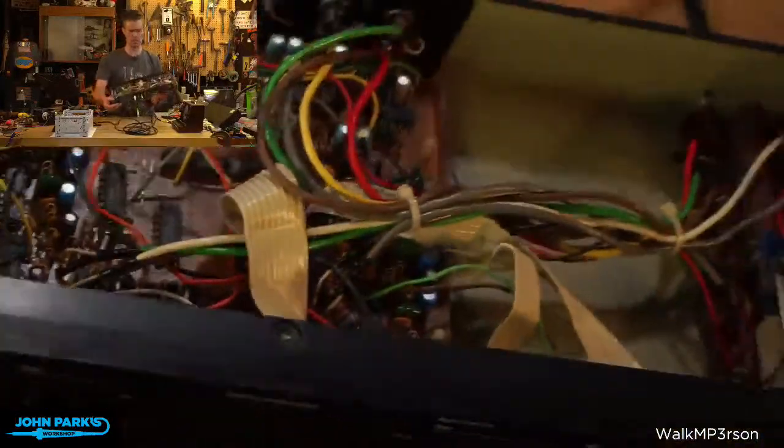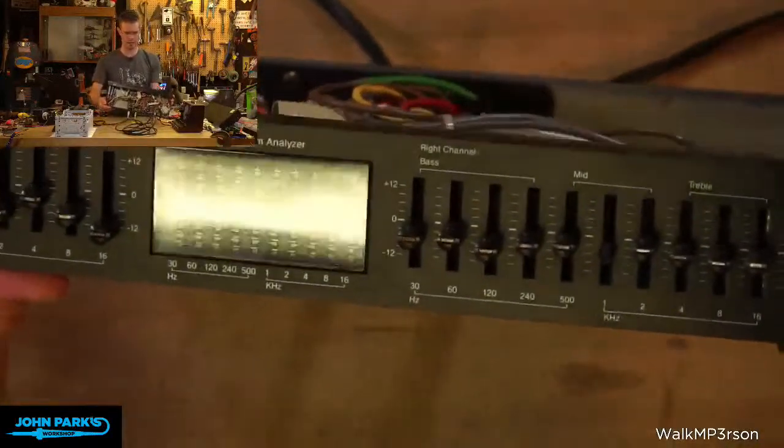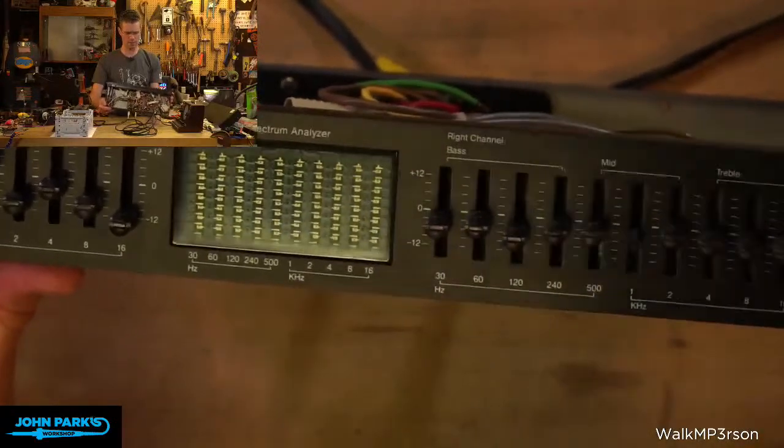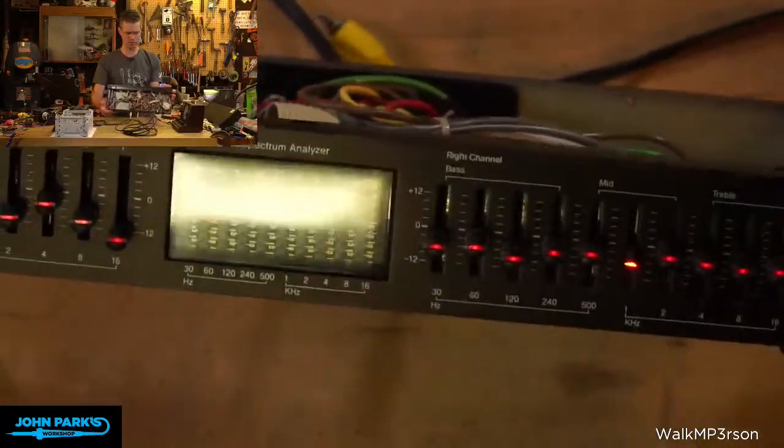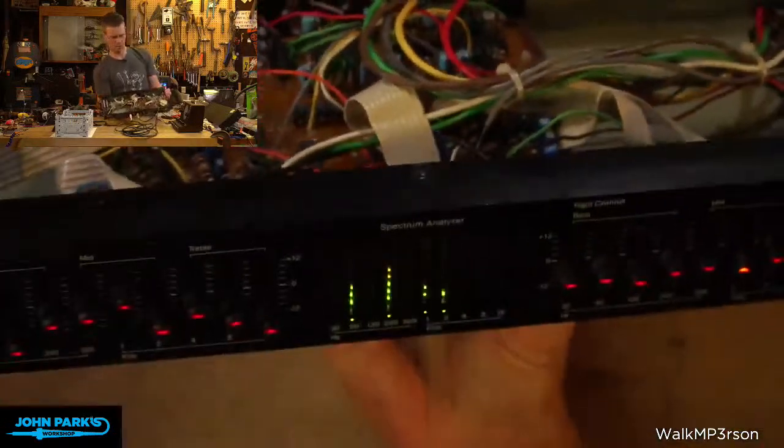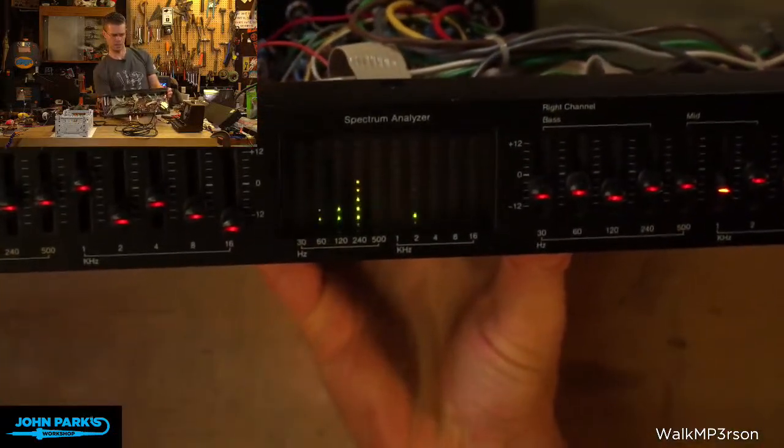You can see it's just got these tiny surface mount LEDs, I believe they are, that light up with the spectrum analyzer. You can see it there again.